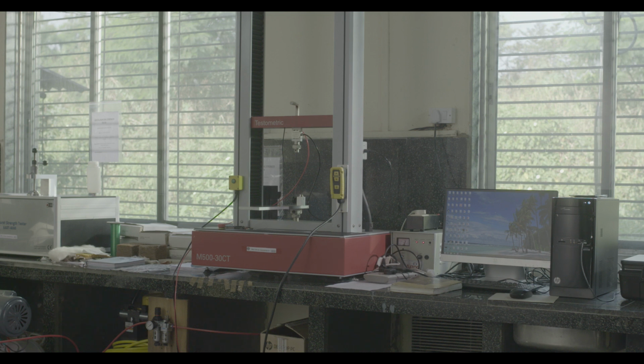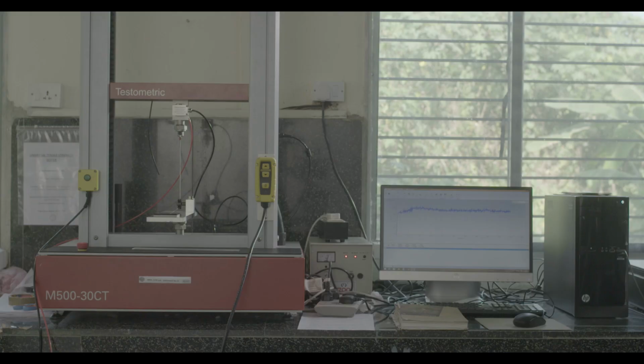Instrument name: Universal Tensile Strength Tester. Instrument model: M500 30CT. Purpose: to measure the tensile behavior of textile fibers, yarns, fabrics, ropes, cords, belts, and felt material.